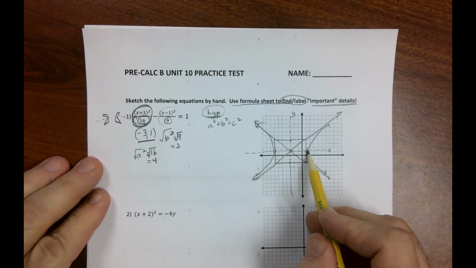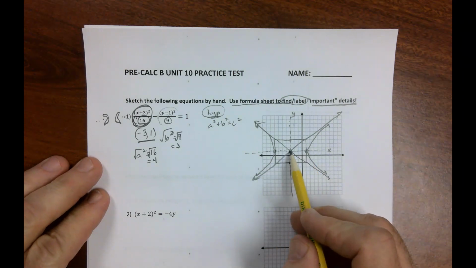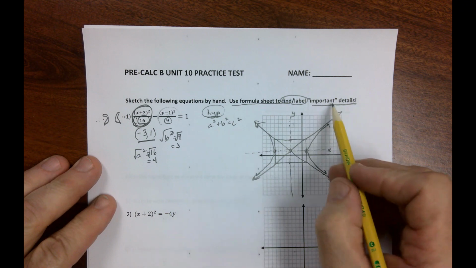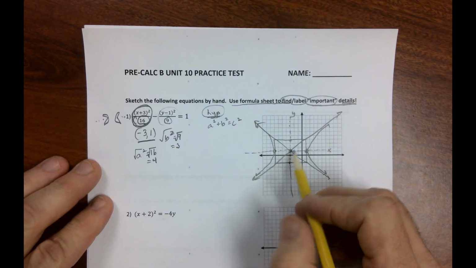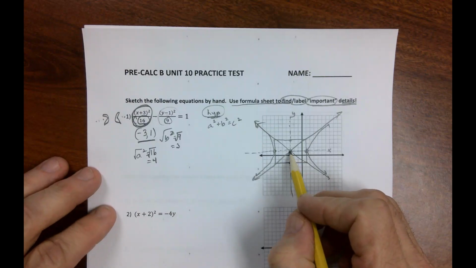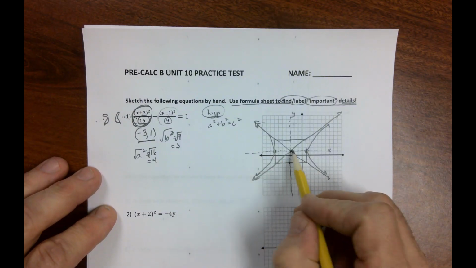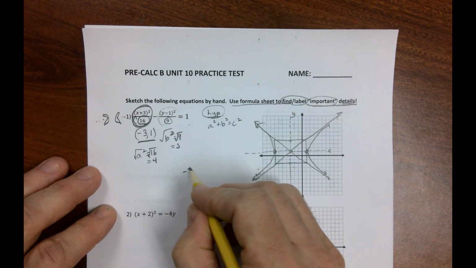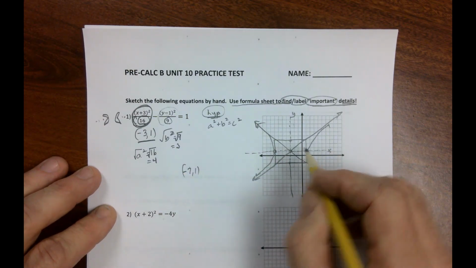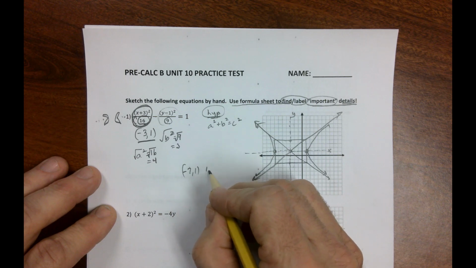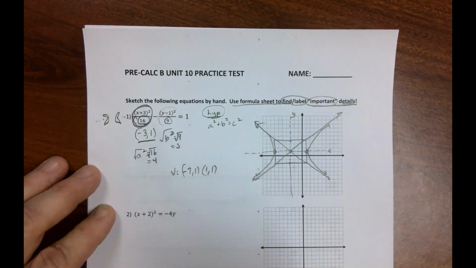Now, what's the important information I'm interested in? Well, those are the vertices, which we could just say, important details. So if they ask for the vertices, that would be 4 units to the left of center. So that point right there would be -7, 1. That point right there would be 1, 1. And there's my vertices.